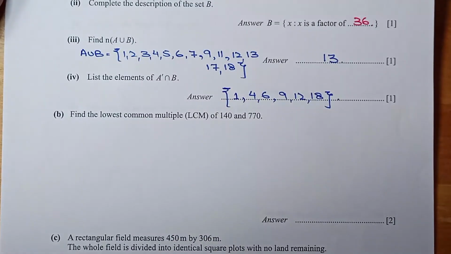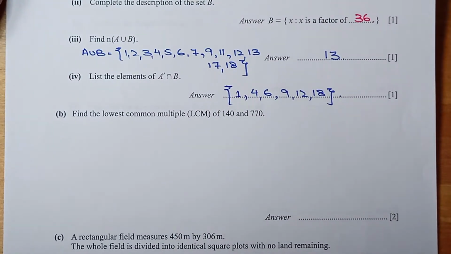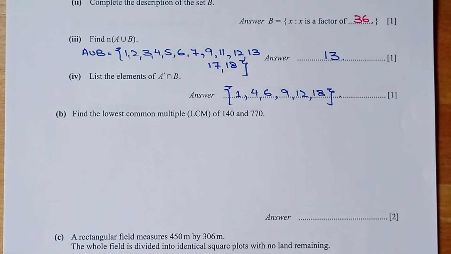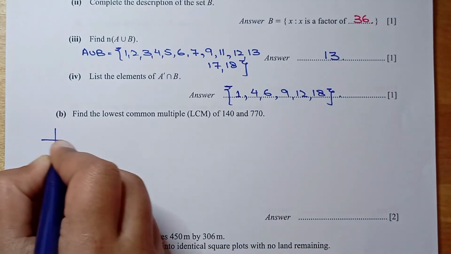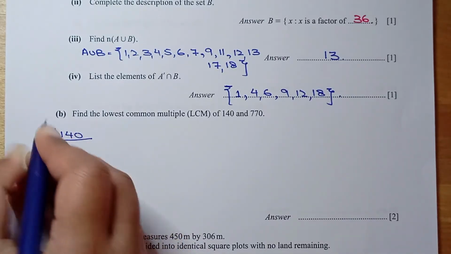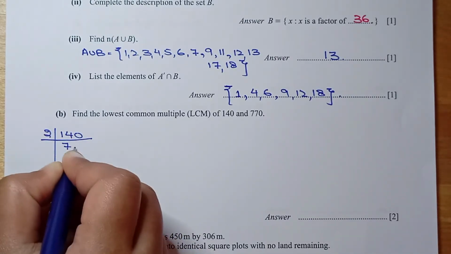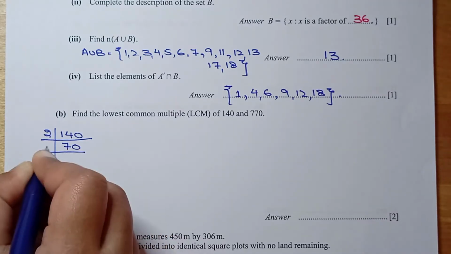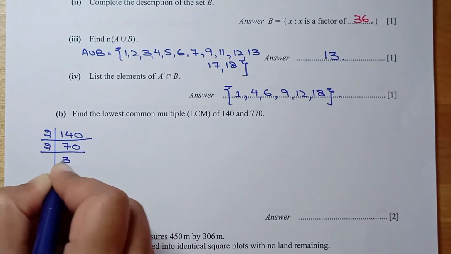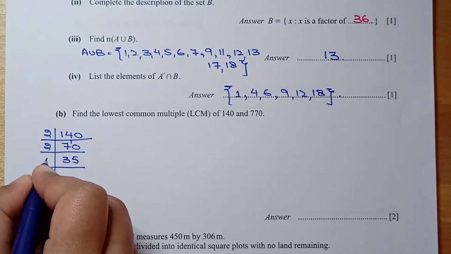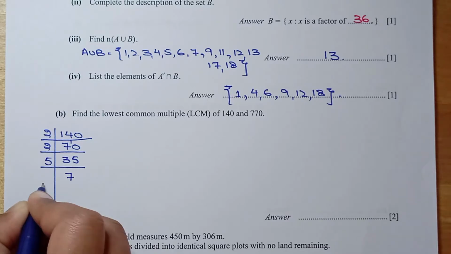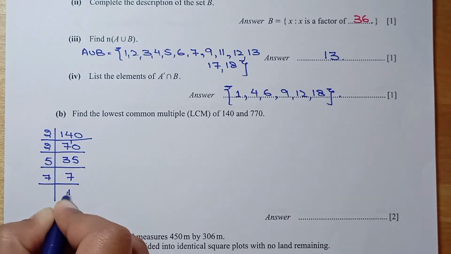Now for the B part, find the lowest common multiple, LCM of 140 and 770. For LCM, we need to write down the prime factorization of both numbers. So let me start with 140. 140 is going to divide with 2. 2 times 7 is 14 and 0. 2 times 3 is 6 and 2 times 5 is 10. And then 5 times table, 5 times 7 is 35, and then 7 times 1 is 7.